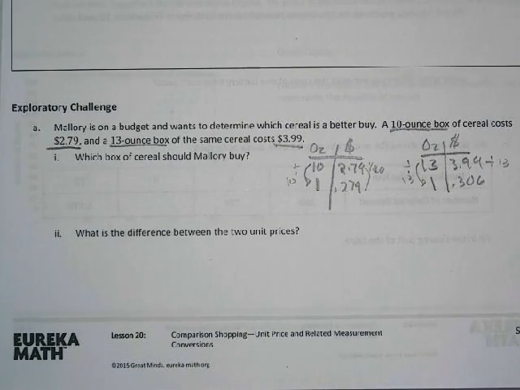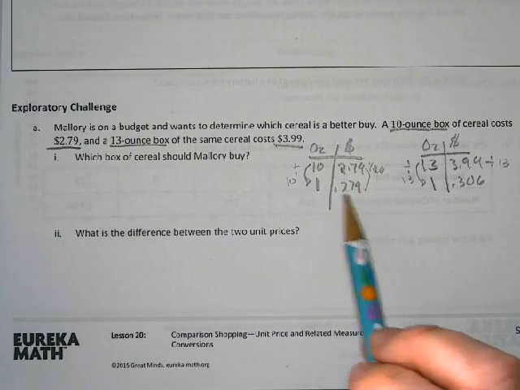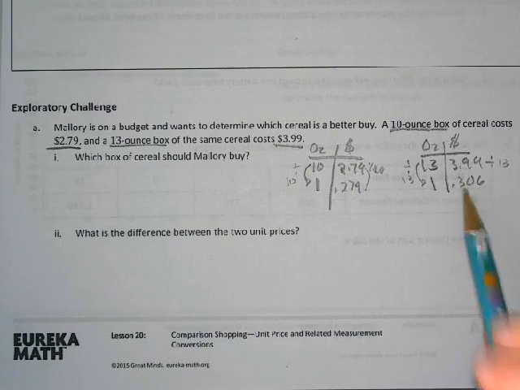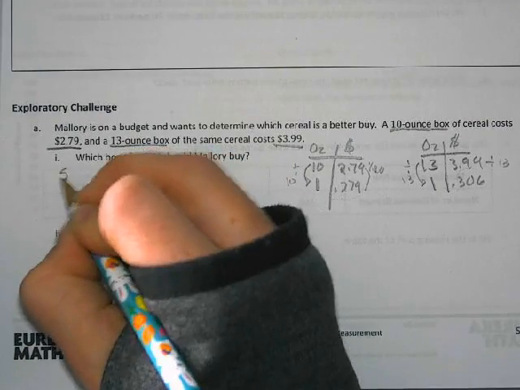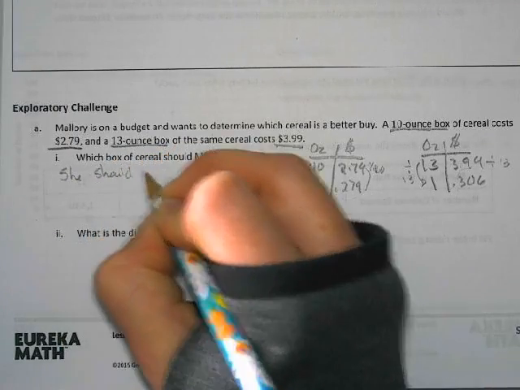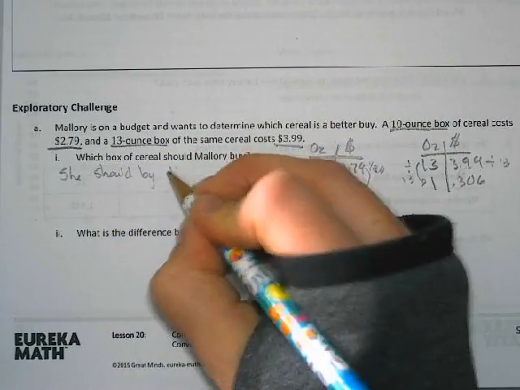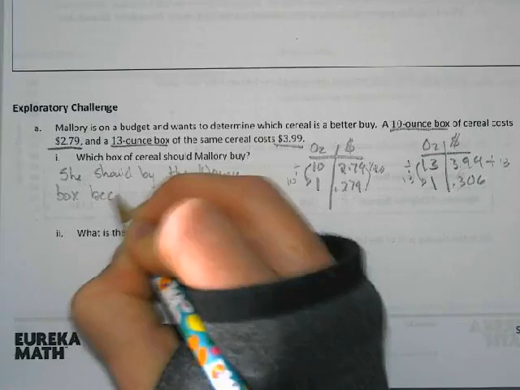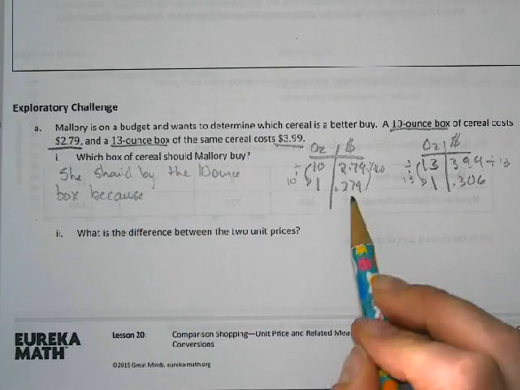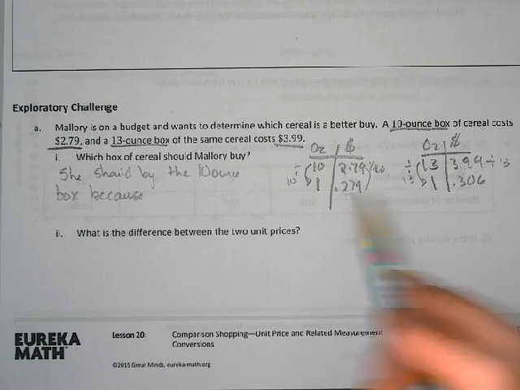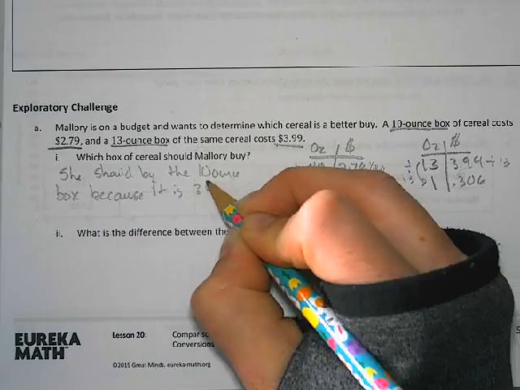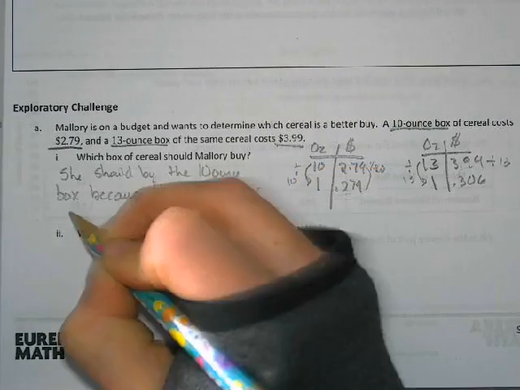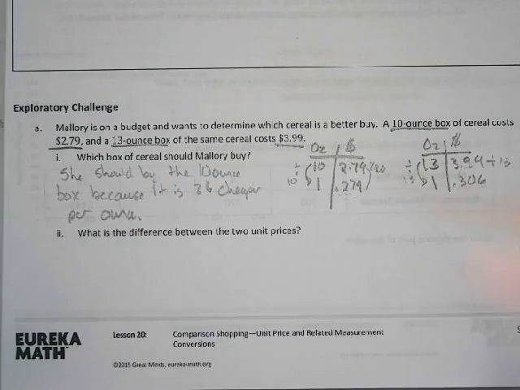And I just stop at that third decimal place. So looking at these numbers, I have 279 thousandths and 306 thousandths. 279 is a smaller number, and so she should buy the 10-ounce box, because rounding it would be 28 cents to 31 cents. And it is 3 cents cheaper per ounce, which would be our rate.